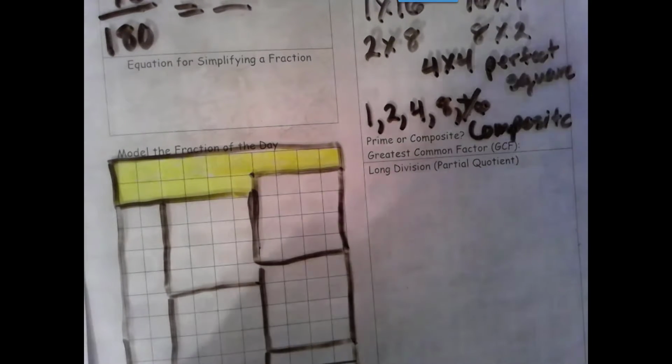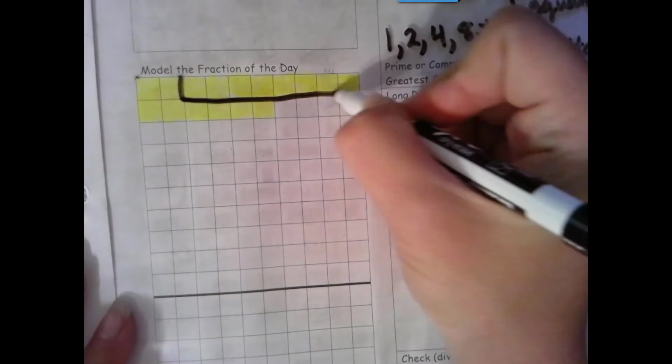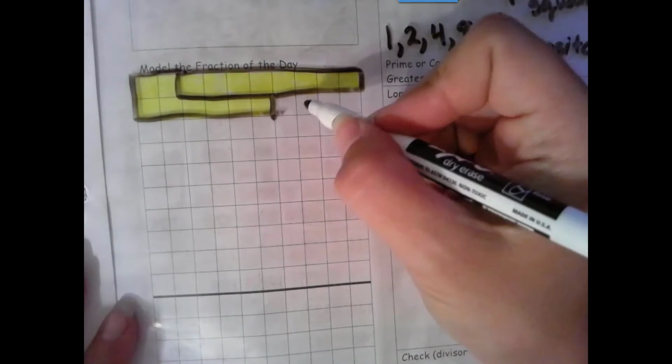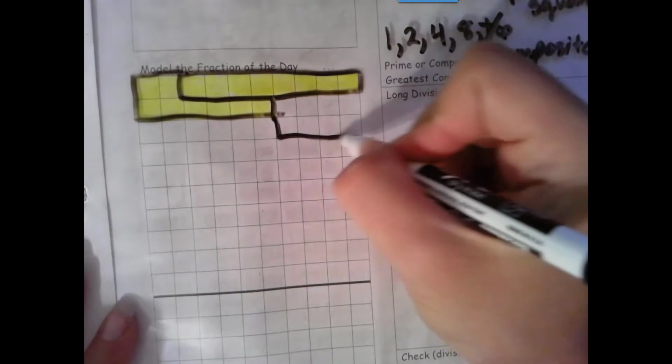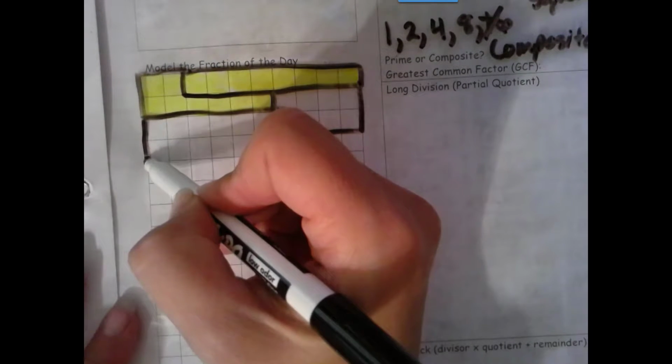So now we need to try 8. Just remember to keep your shaded into separate groups. So make sure you have your 8 in those separate groups. Okay. It doesn't matter what your groups look like as long as they have 8 in each group.